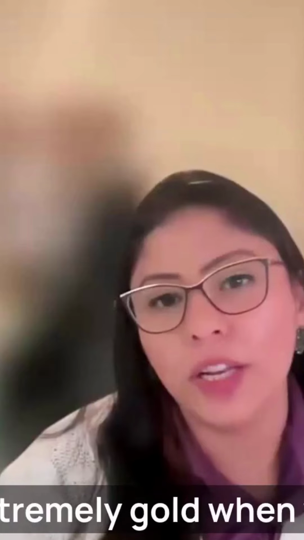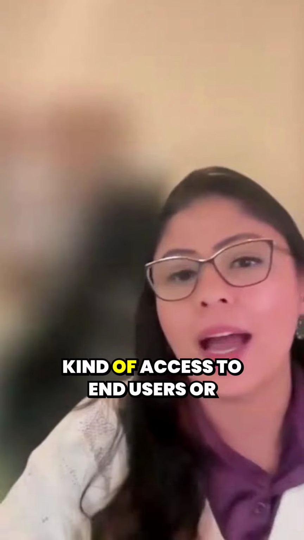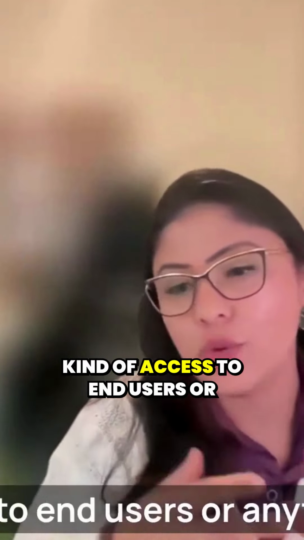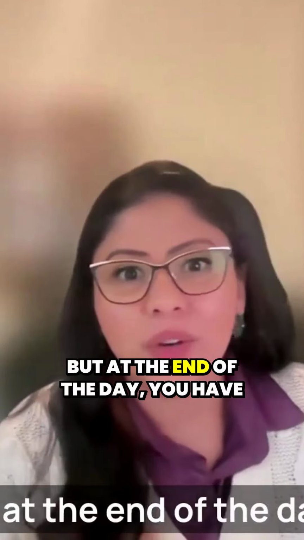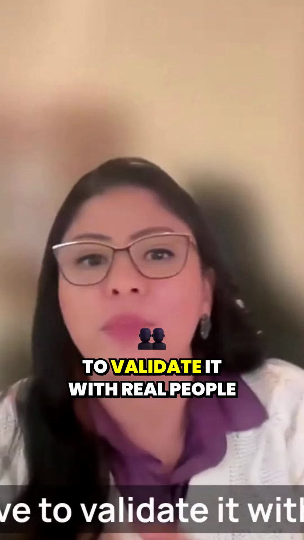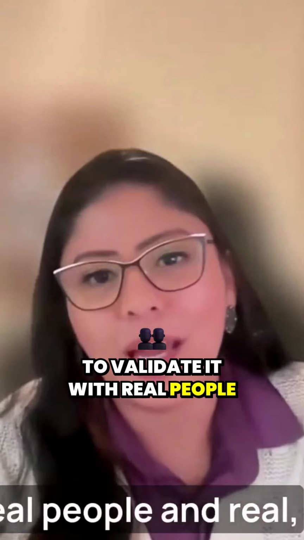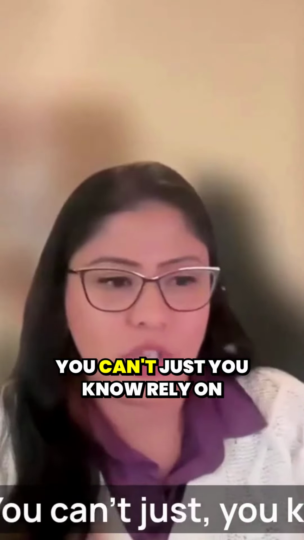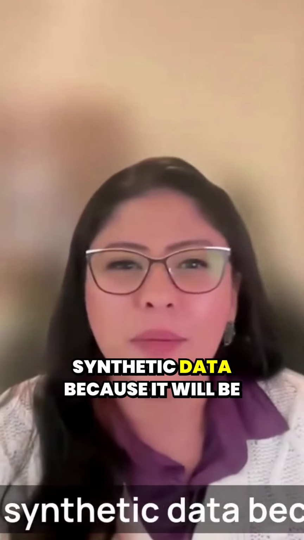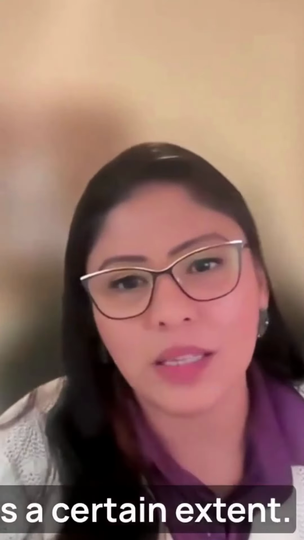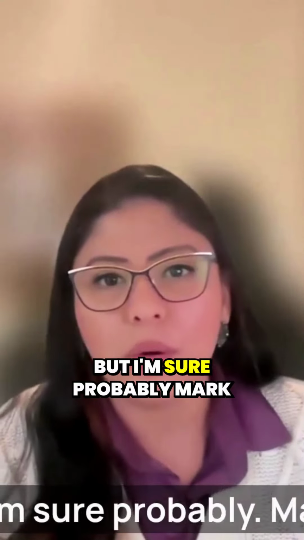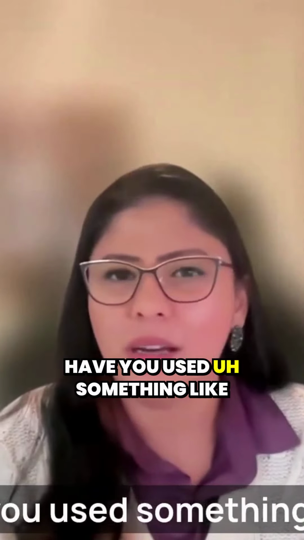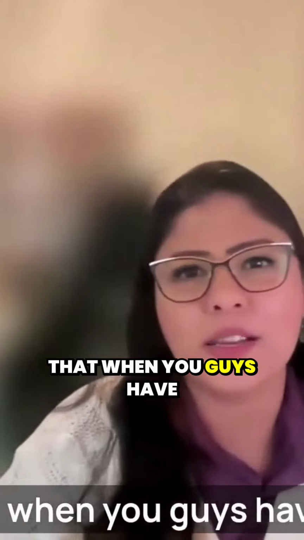It's extremely good when you don't have access to end users or anything. But at the end of the day, you have to validate it with real people and real players in the field. You can't just rely on synthetic data because it will only be good to a certain extent. But I'm sure, Mark, have you used something like that?